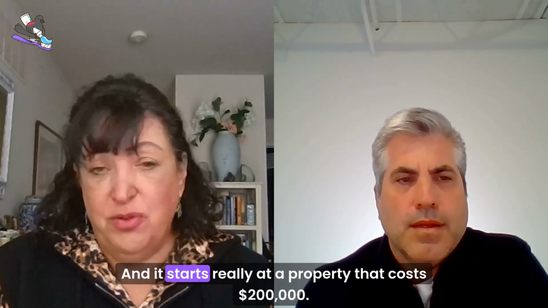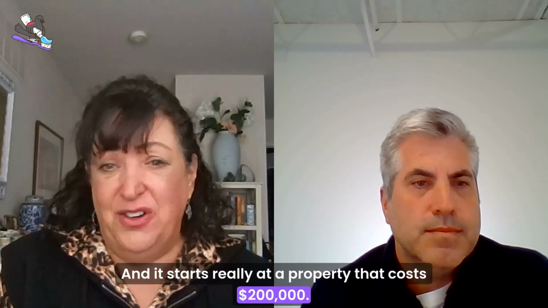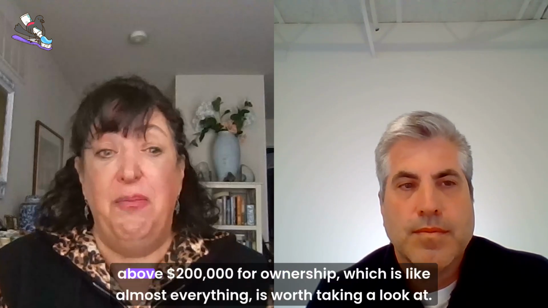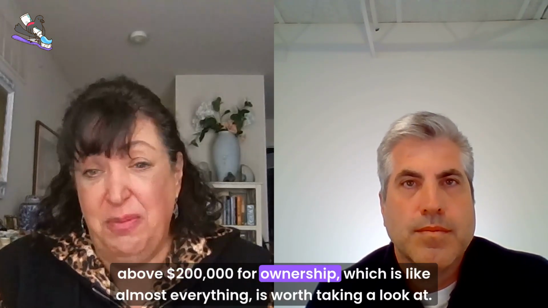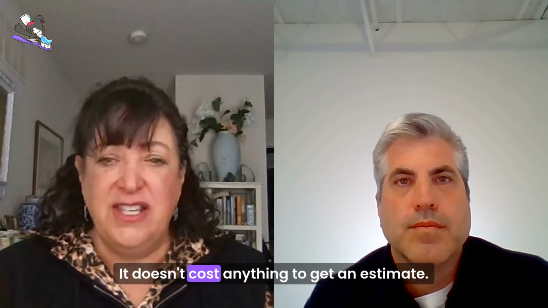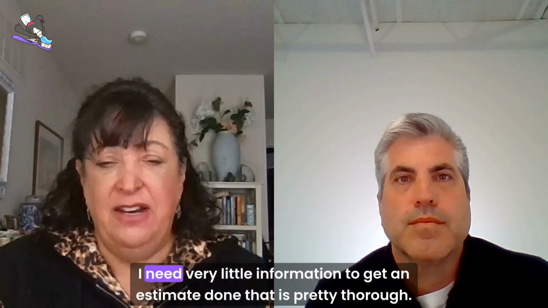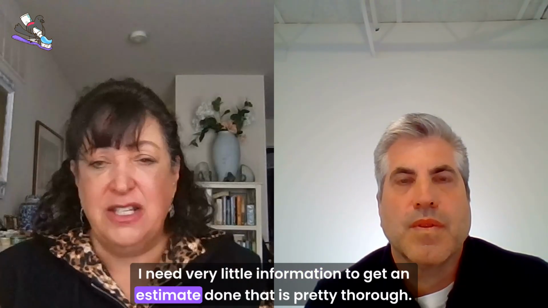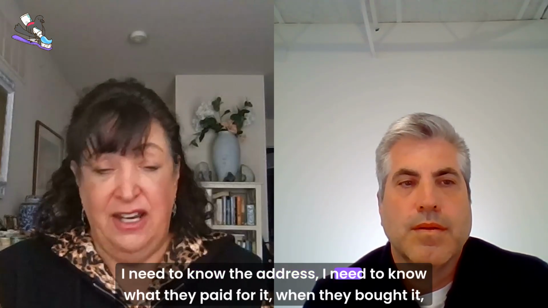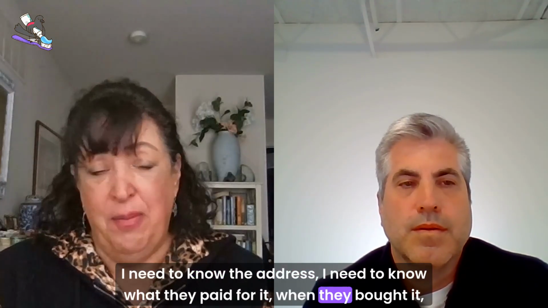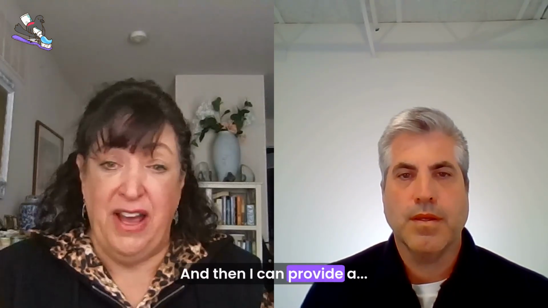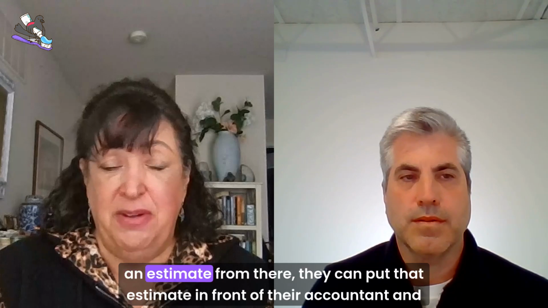And it starts really at a property that costs $200,000. You can make it work for a cost segregation study. So anything above $200,000 for ownership, which is almost everything, is worth taking a look at. It doesn't cost anything to get an estimate. I need very little information to get an estimate done that is pretty thorough. I need to know the address, what they paid for it, when they bought it, and what they're spending on improvements, if anything. And then I can provide an estimate from there.